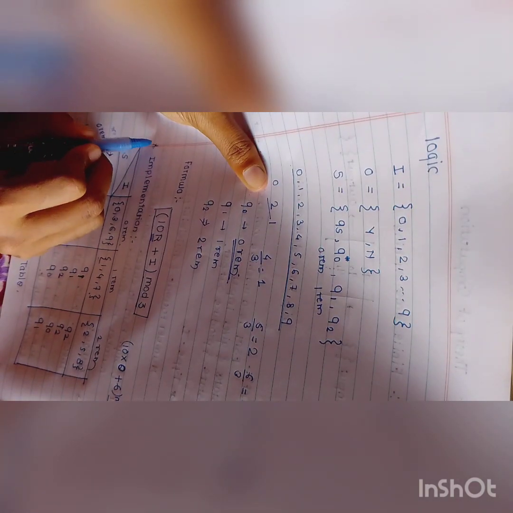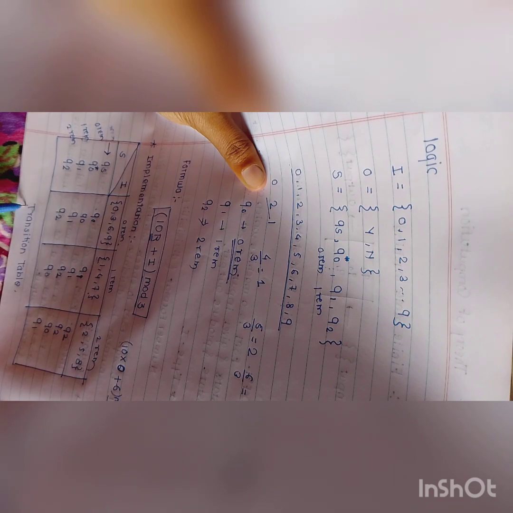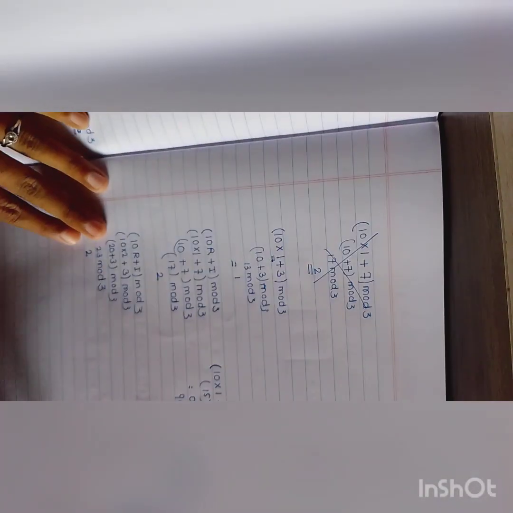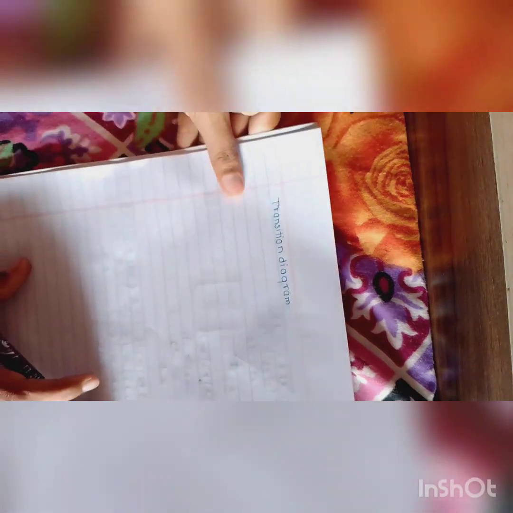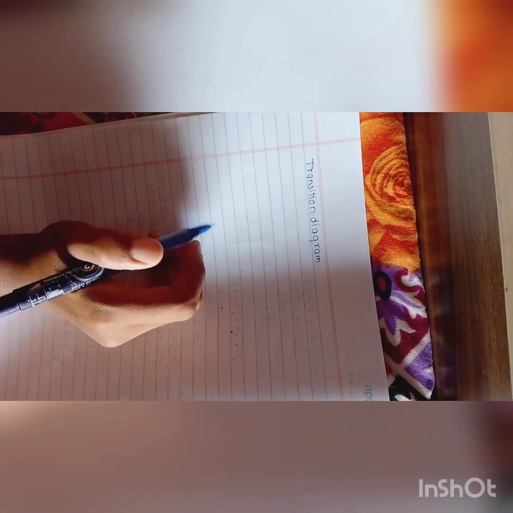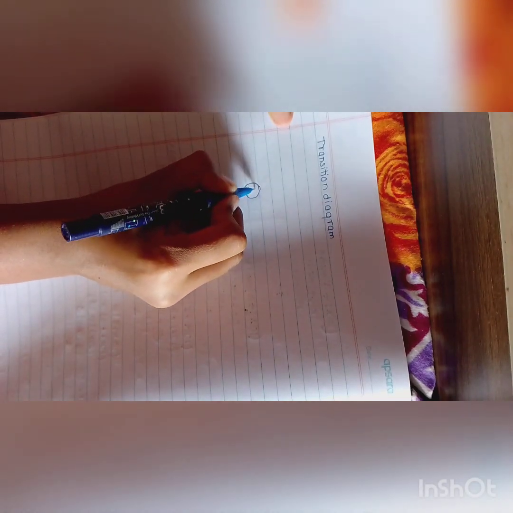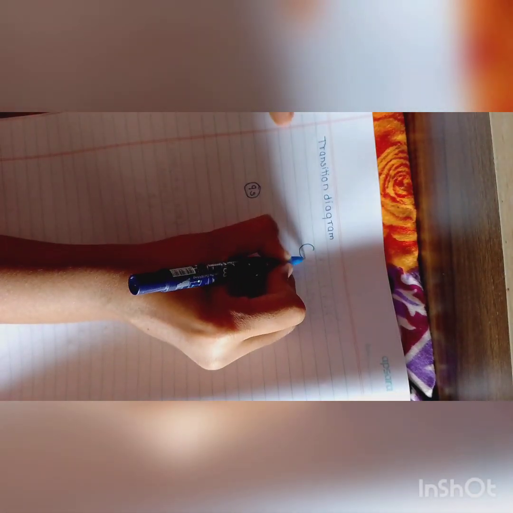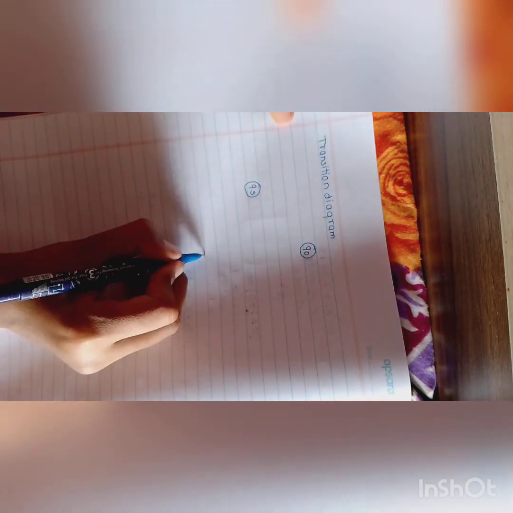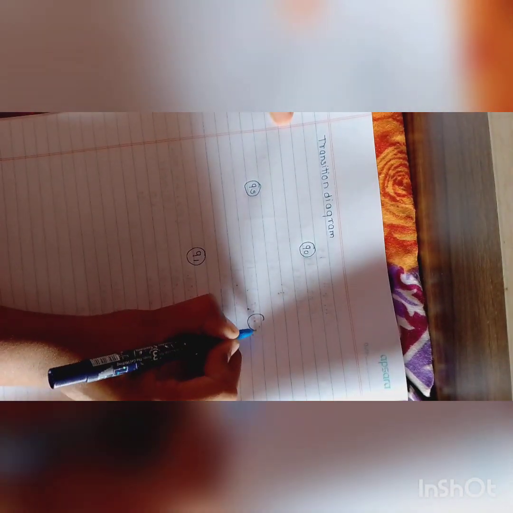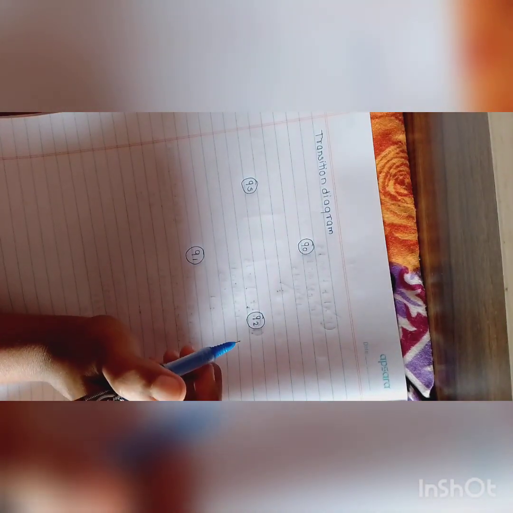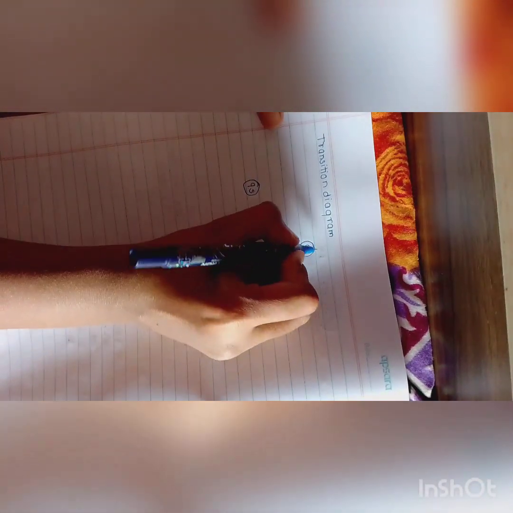In the implementation part, we draw the transition table, and the second one is the transition diagram. The transition diagram is drawn in the form of states. So we have 4 states: qs, q0, q1 and q2. In this way or any way we draw the transition diagram.